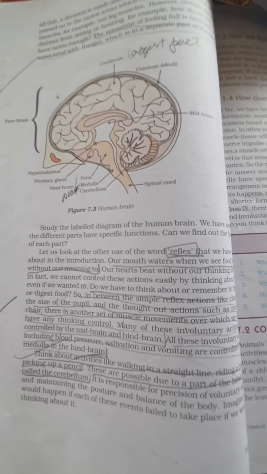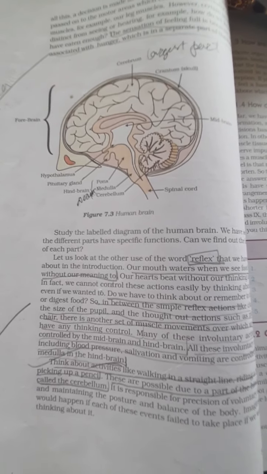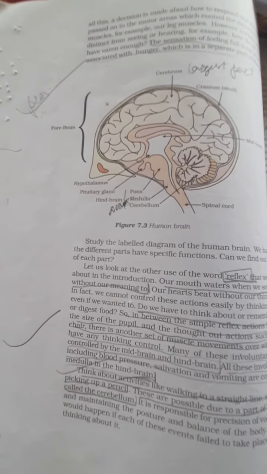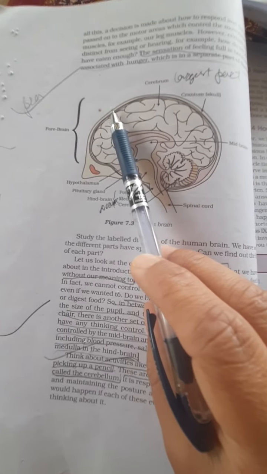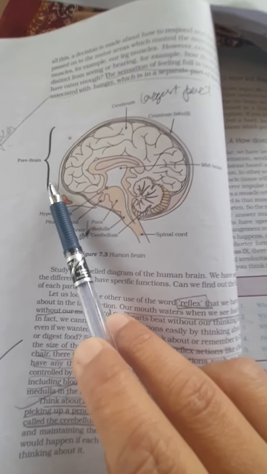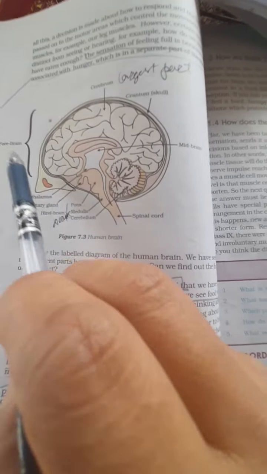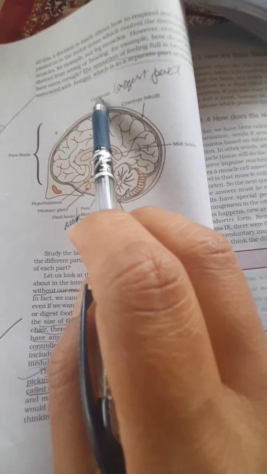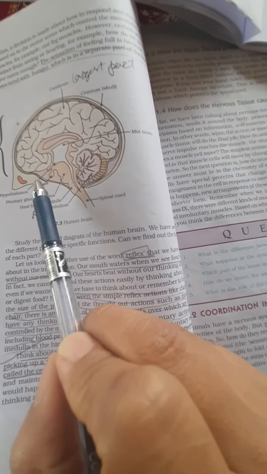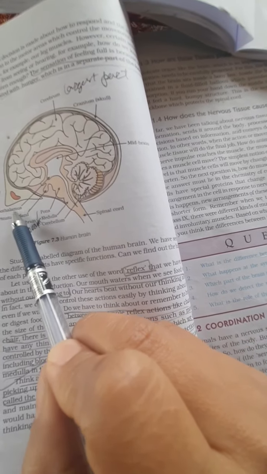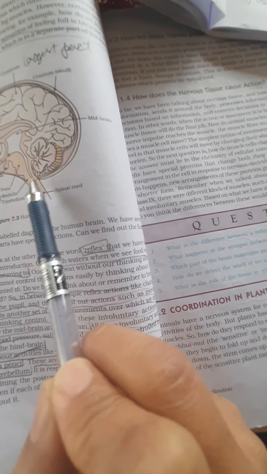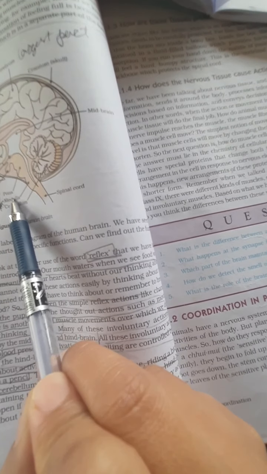Now comes our mastermind, the human brain. Our human brain is a very highly complex organ which is composed of nervous tissues. And our brain is covered by a three-layered system called the meninges. Now our brain is divided into three main regions. The forebrain, which is composed of the cerebrum. Next comes the midbrain, which is composed of the hypothalamus, the middle part of the brain. And lastly, the hindbrain, which is composed of the cerebellum, pons, and medulla oblongata.